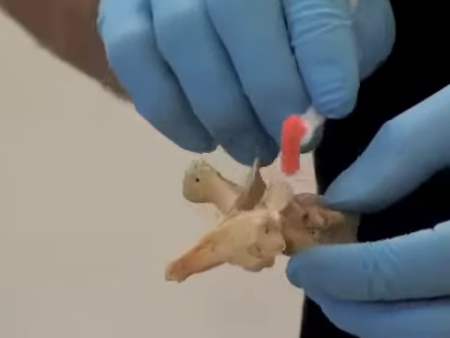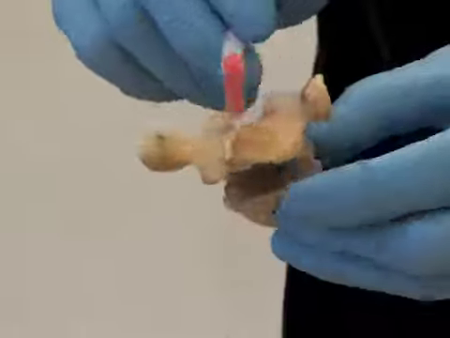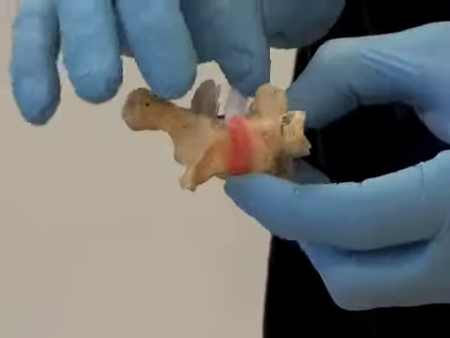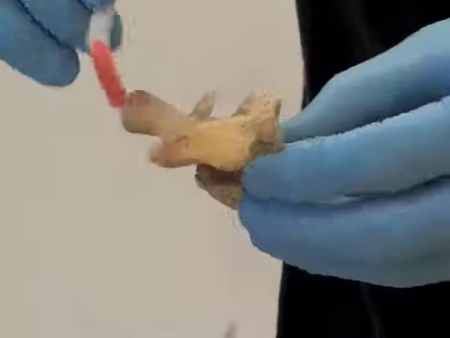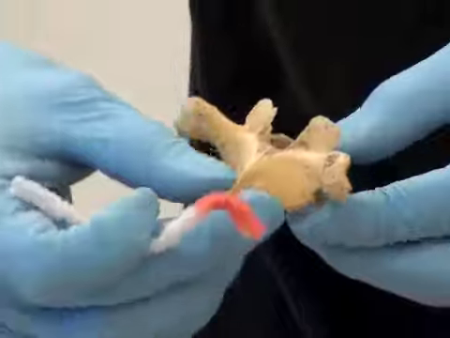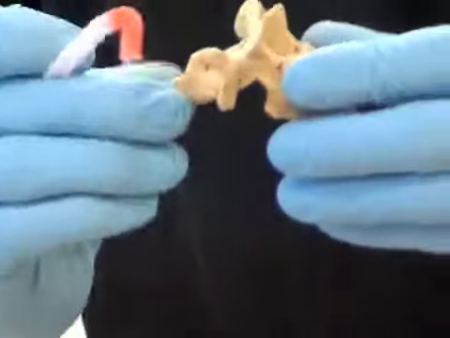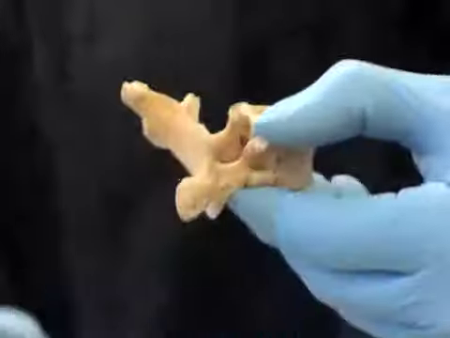Now, again, we start to go over more posterior. This thicker piece is called the lamina. It's all the way around. And then both lamina come to a point at the spinous process. Spinous processes are always going to be pointed downwards, never like that, just for reference.